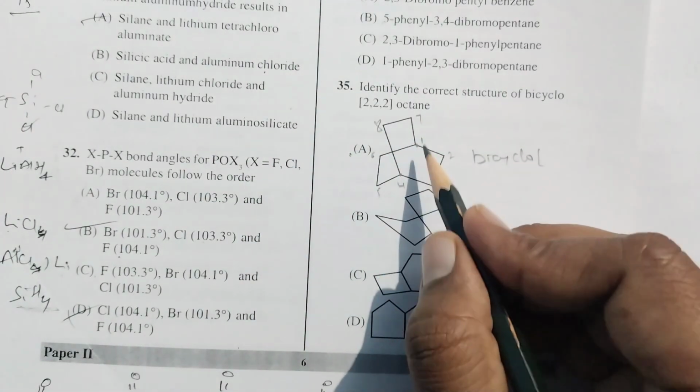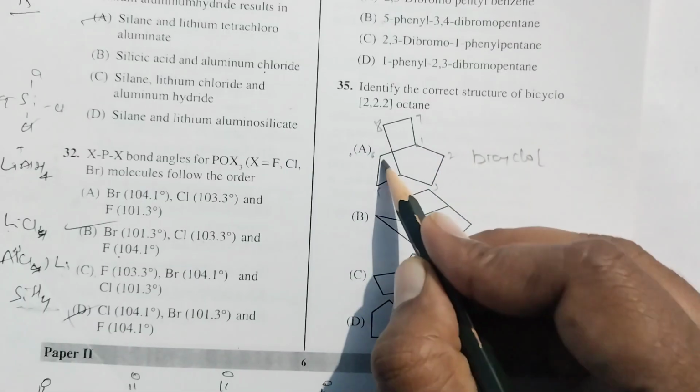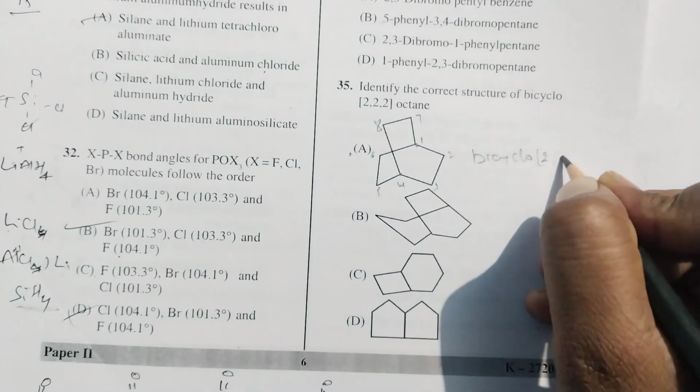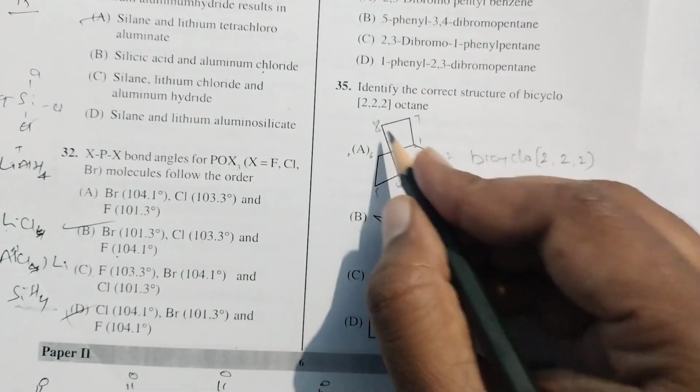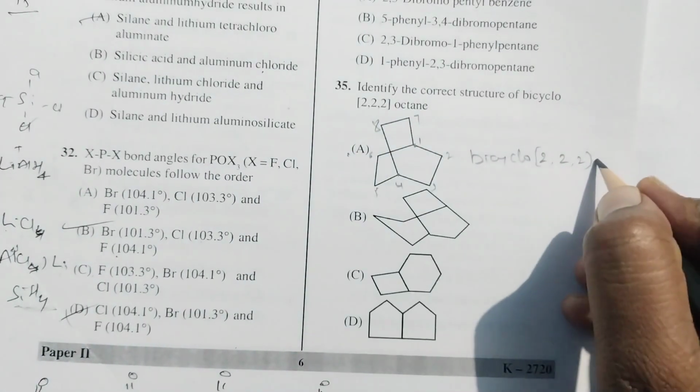Bicyclo 1 2, 1 2, both are the same, 2 2, here also it is 2. Total number of carbon atoms is 8, hence it is octane.